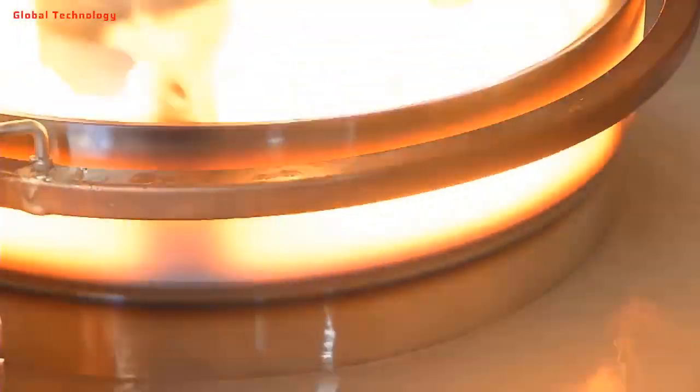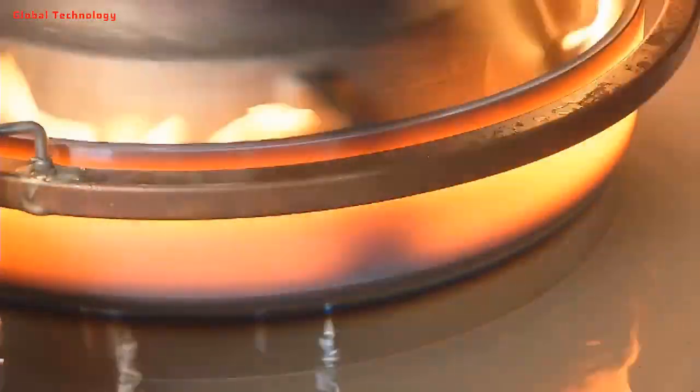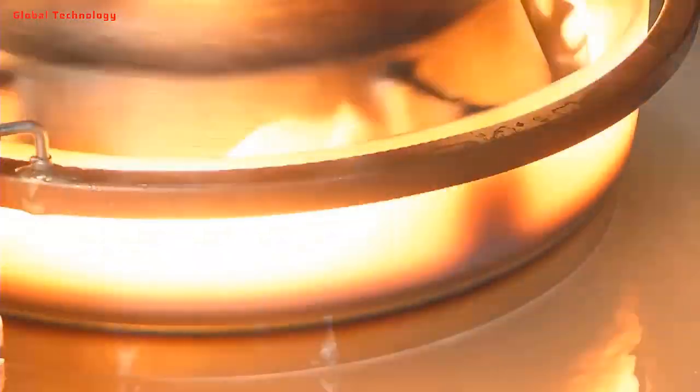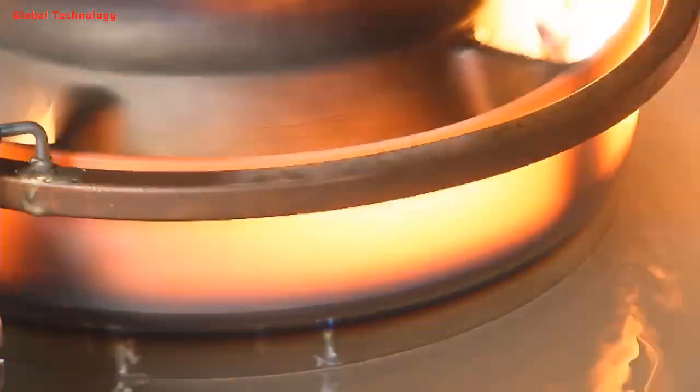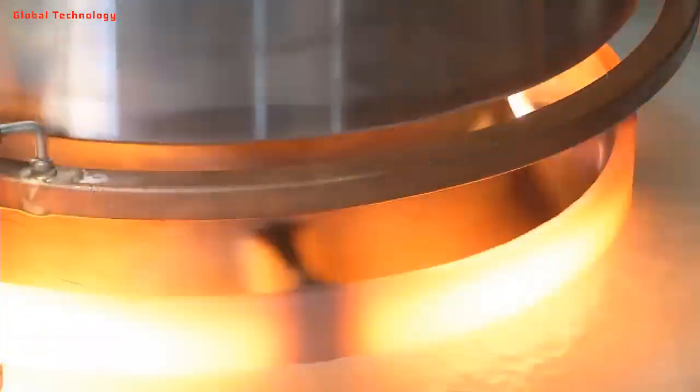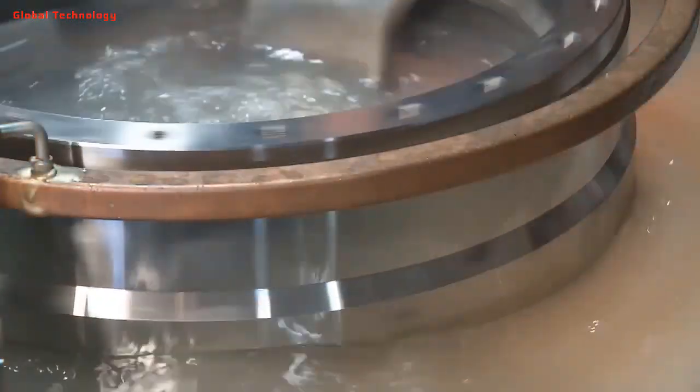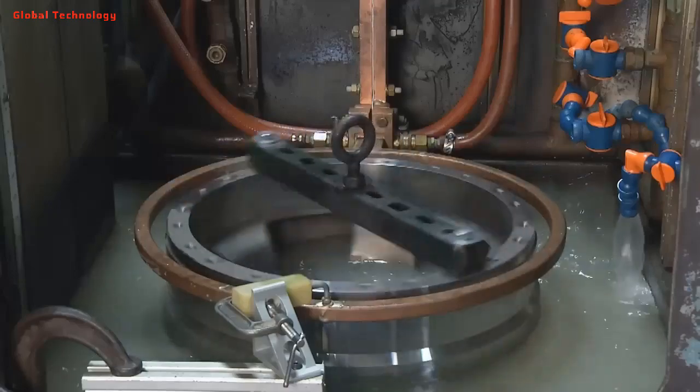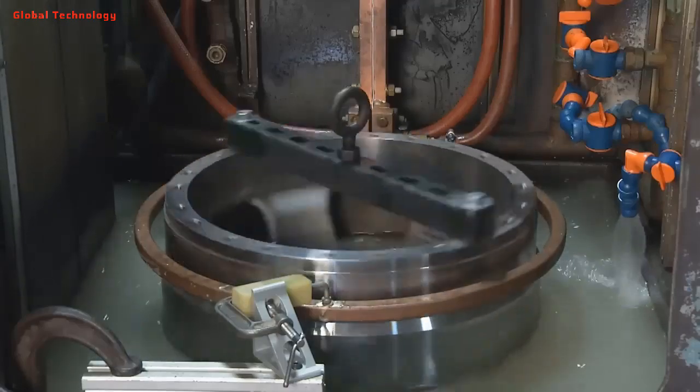Some applications of induction heat treatment are: induction hardening, heating the metal above its critical temperature and then quenching it rapidly to form a hard martensitic layer on the surface. This improves the wear resistance and fatigue strength of the metal.